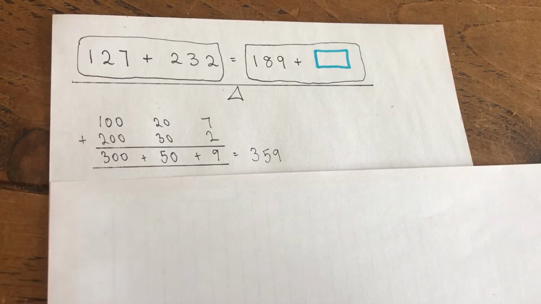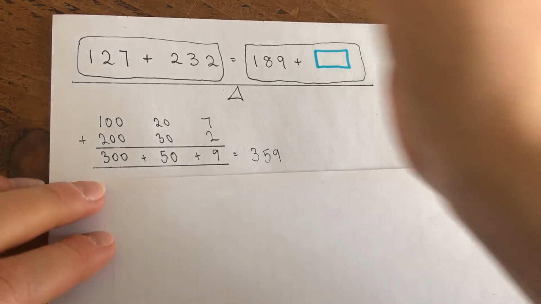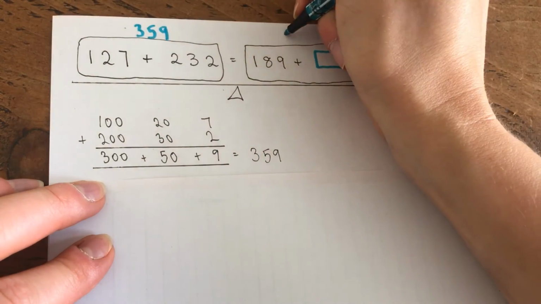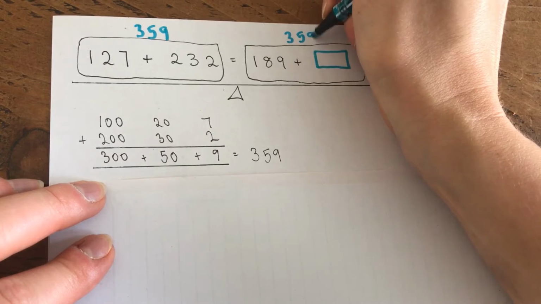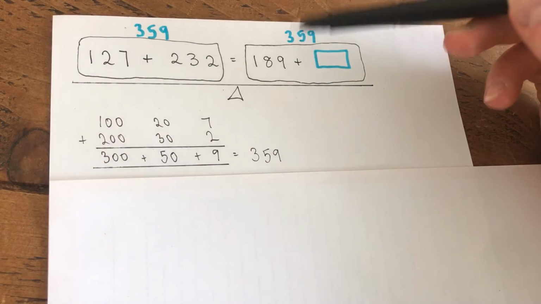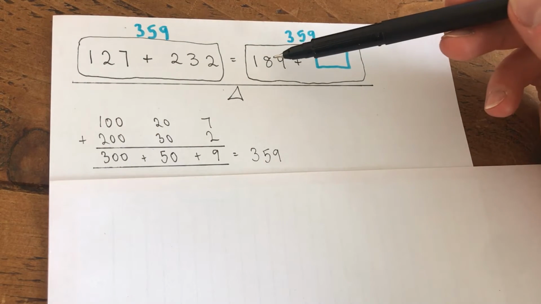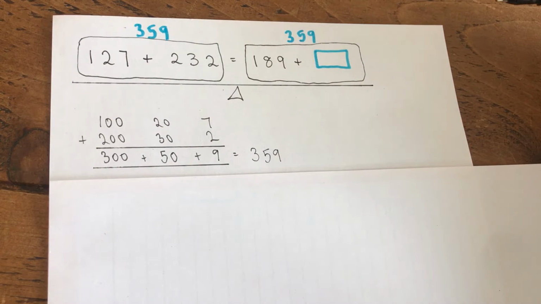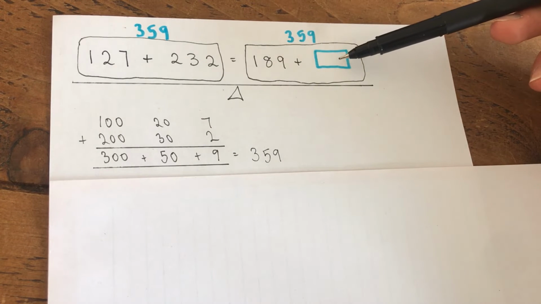So we've got a total of 359. So 359 is the total for this side, and it's also the total for this side because it's a balancing problem. Both sides are equal. Okay, so we know that 189 add something needs to be 359. Okay, so what could we do to work out this missing number?